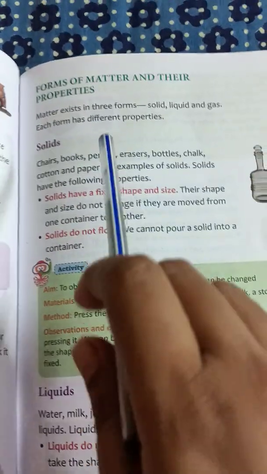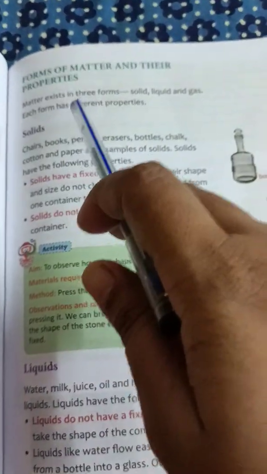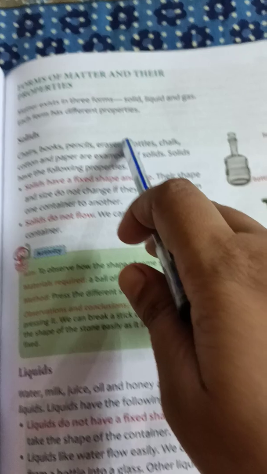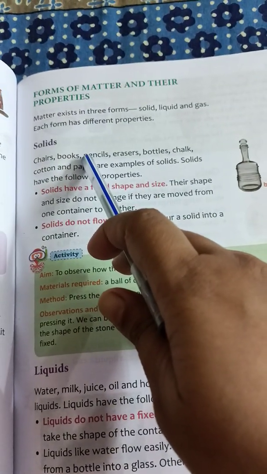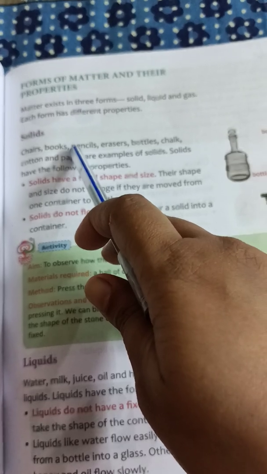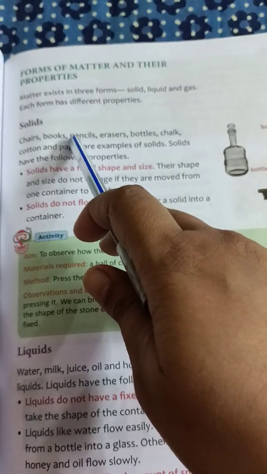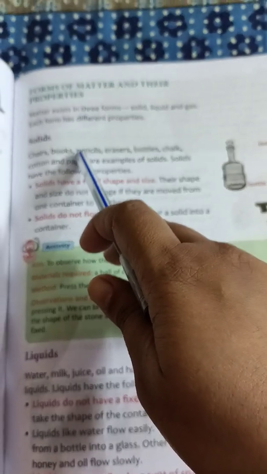Now we are going to see about the forms of matter and their properties. Matter actually exists in three forms: solid, liquid and gas. Each form has different properties. So there are three forms: solids, liquids and gas.